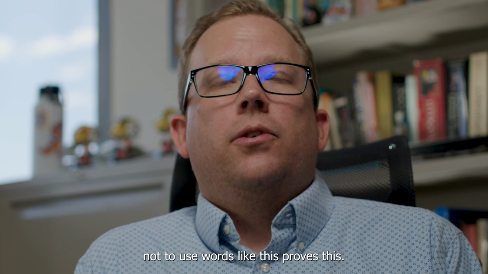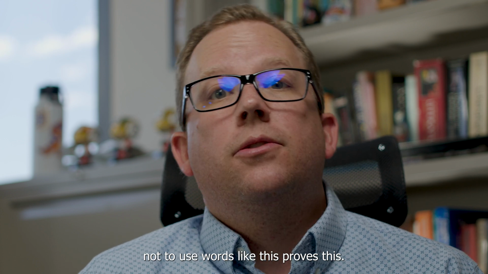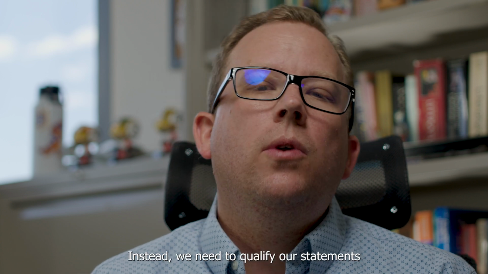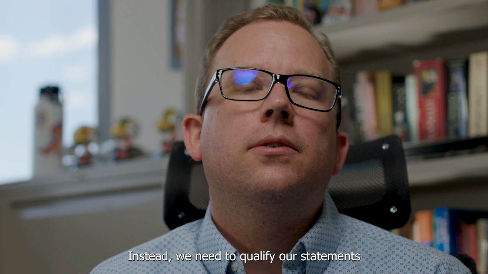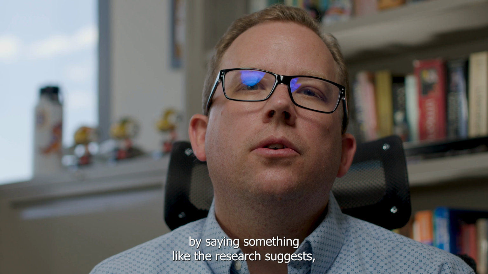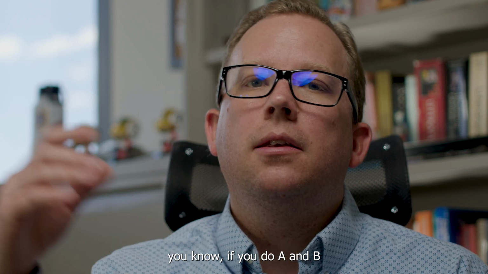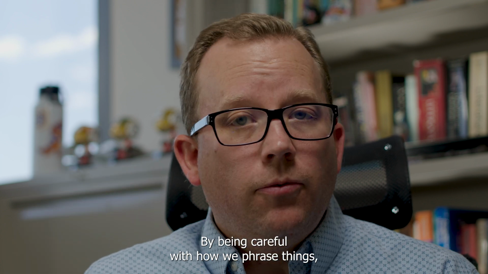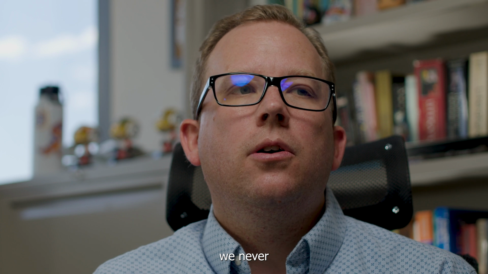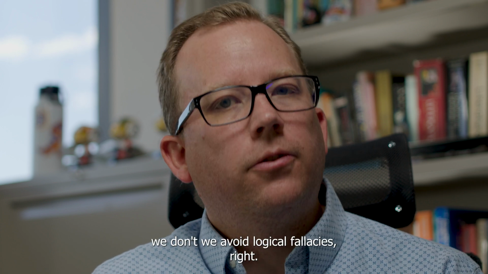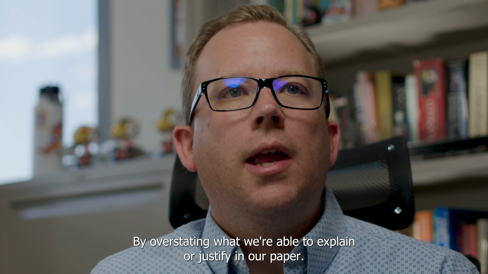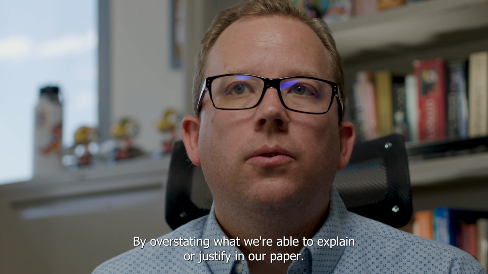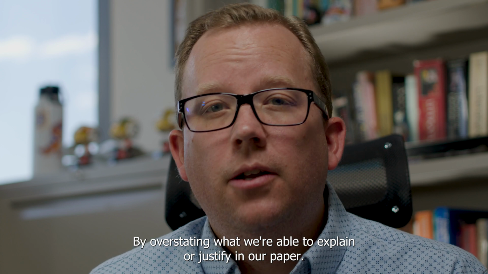So we need to be careful not to use words like this proves this. Instead, we need to qualify our statements by saying something like, the research suggests, if you do A, then B will happen. Something like that. By being careful with how we phrase things, we avoid logical fallacies, right? By overstating what we're able to explain or justify in our paper.